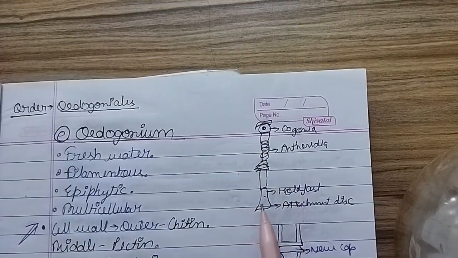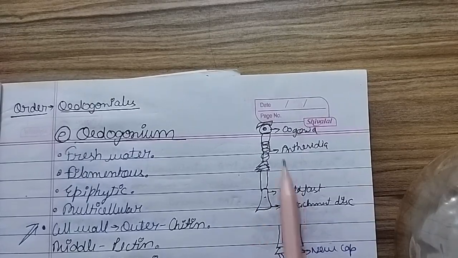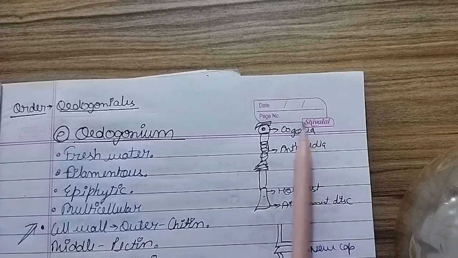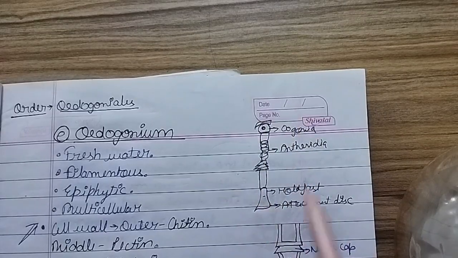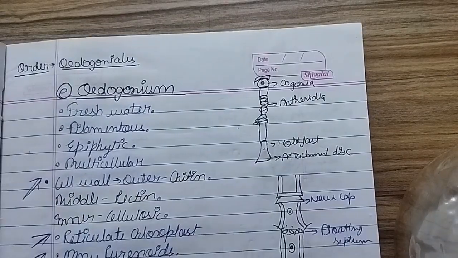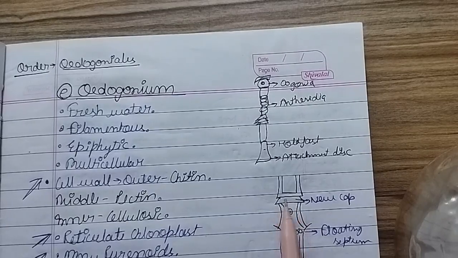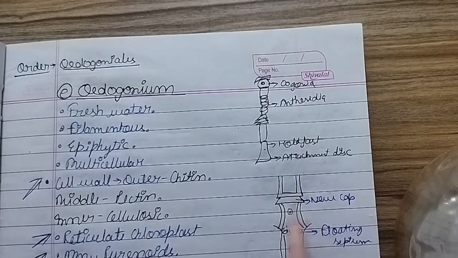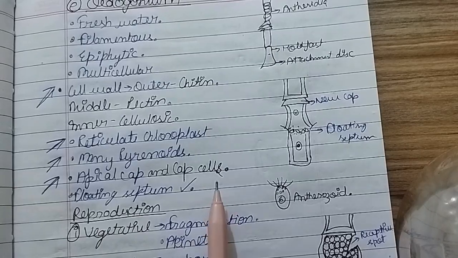Now have a look at the thallus here. You can see there is a holdfast, an attachment disc, and a region of antheridia and oogonia. Antheridia and oogonia are present on the same thallus if it is monoecious, so here it is showing a monoecious thallus. There is also a floating septum, and here are your cap cells. This way you can see how many times the thallus has divided. These cap cells help you identify how many times a particular thallus has divided. Got it?